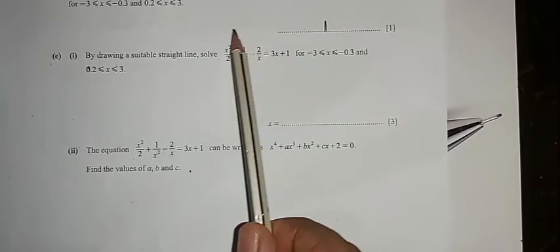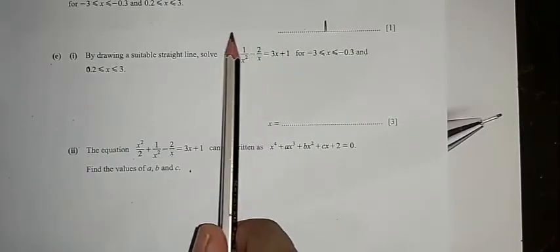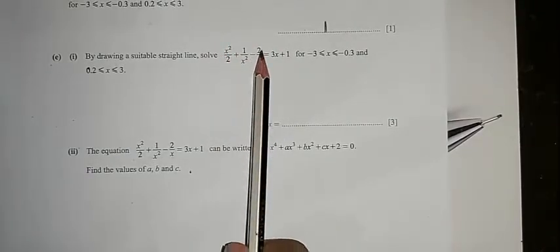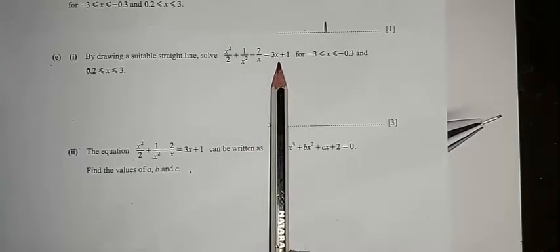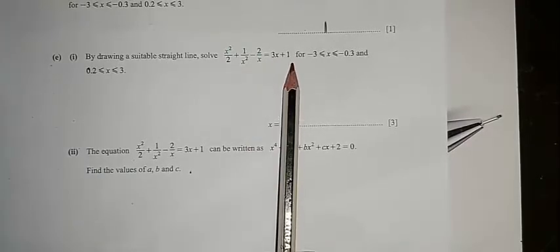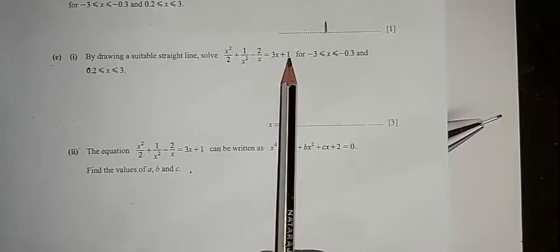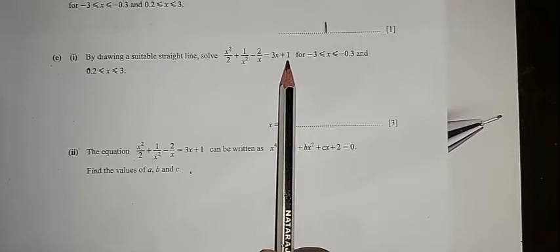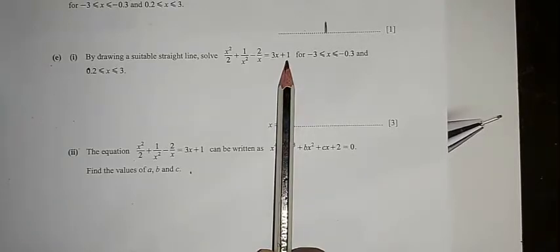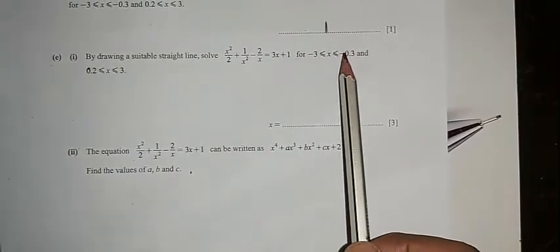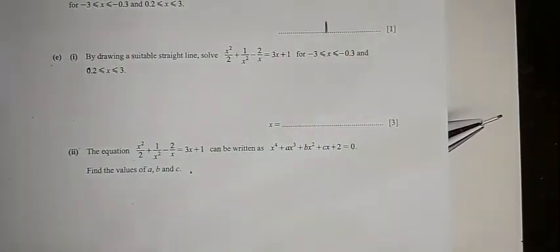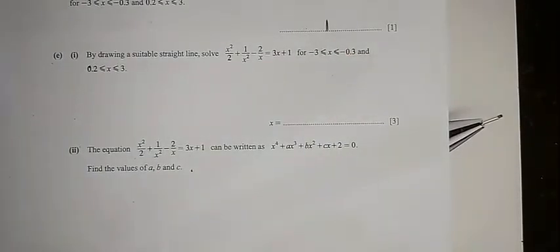This equation, now we already drew the left hand side, and the right hand side here, 3x plus 1, is a linear equation. We need to draw this line and see the intersecting points, and these will be the solutions, okay. We will go back to the graph.